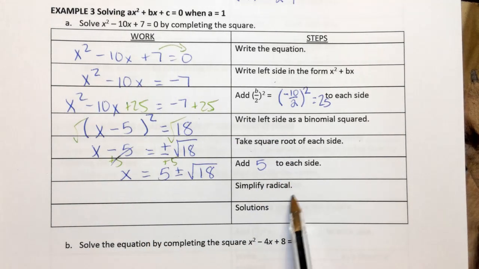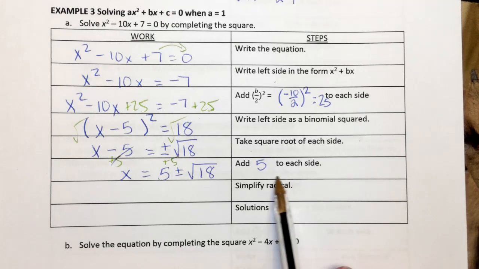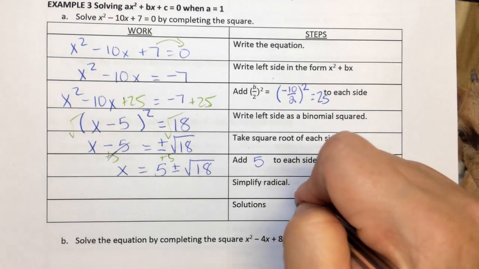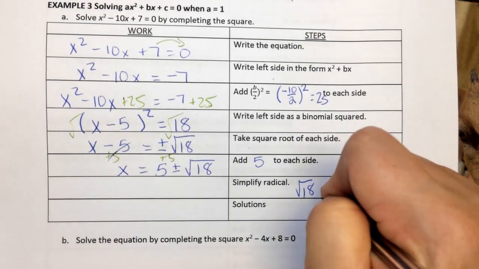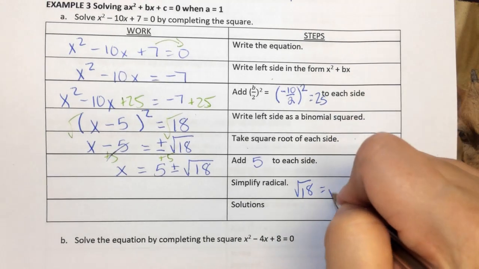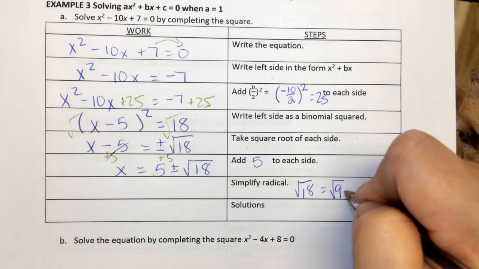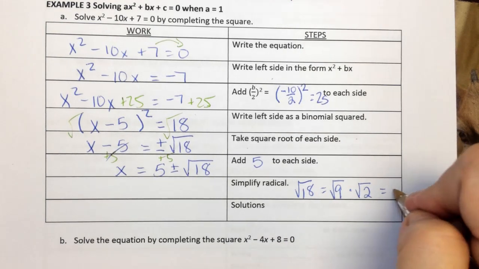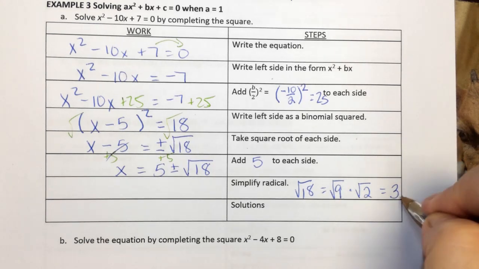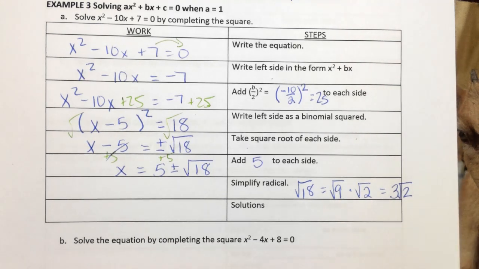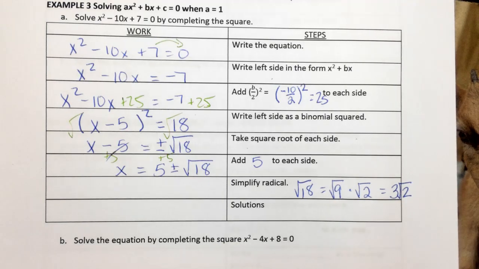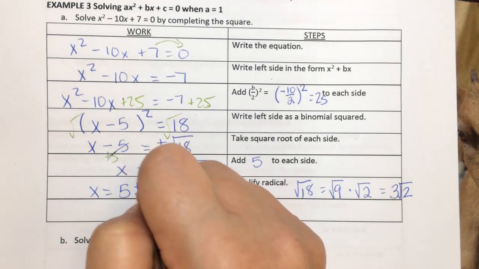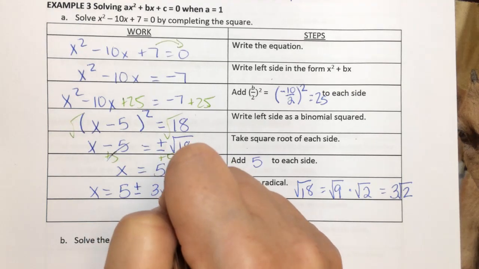Now we're going to simplify the radical. If you don't need to simplify the radical, you can skip this step. However, we do need to simplify the radical. Remember, in previous warm-ups, we've talked about this. We can break this up as 9 times 2. We can find the square root of 9, which is 3, and we're left with the square root of 2. So we have x equals 5 plus or minus 3 square root of 2.